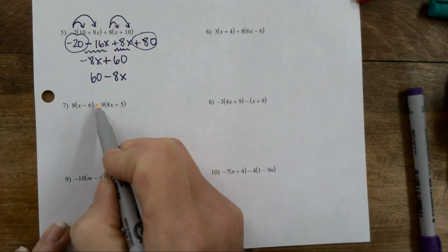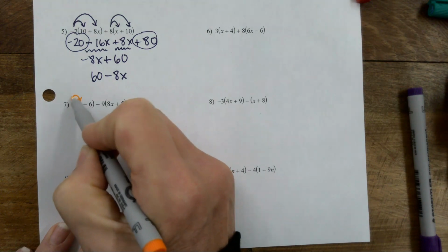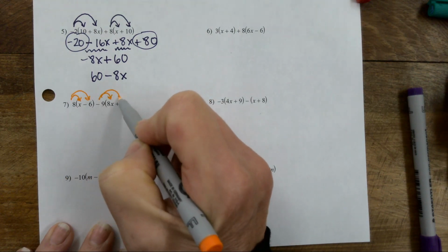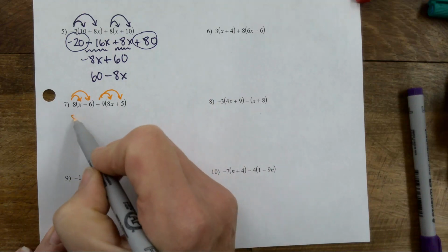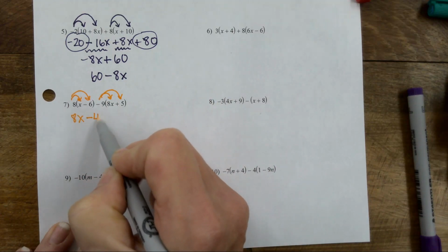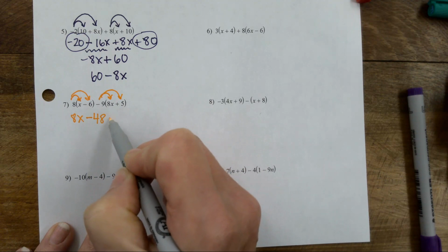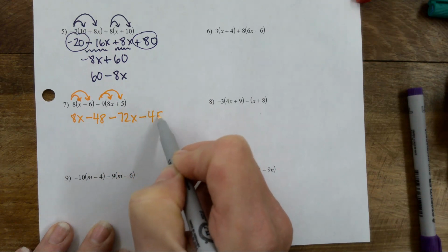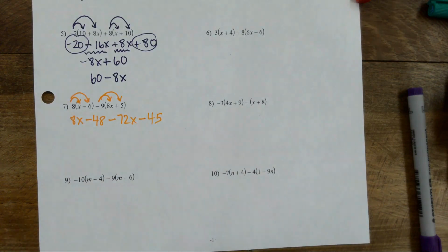Okay, so we have another distribute, double distribute. Don't forget that minus there. So the 8 goes to the first one. The negative 9 goes to the second one. 8x minus 48 minus 72x minus 45. That minus 9 acts like a negative 9, and it will distribute through that. Now what goes together?